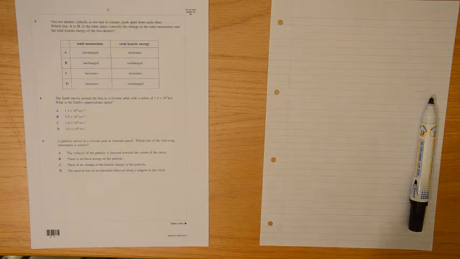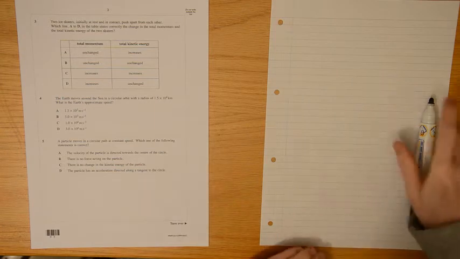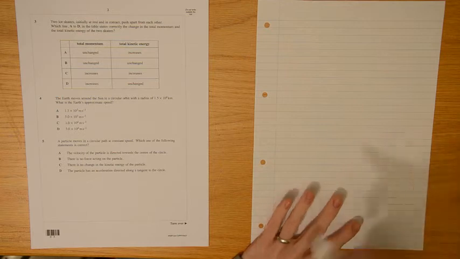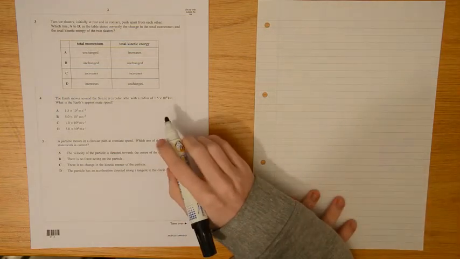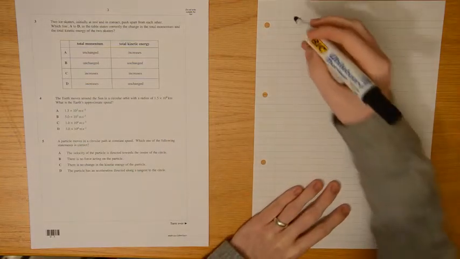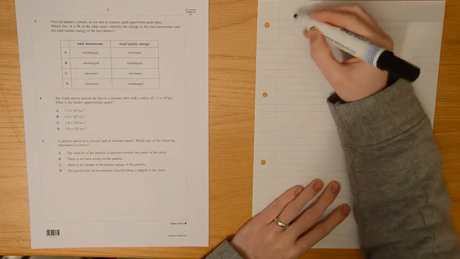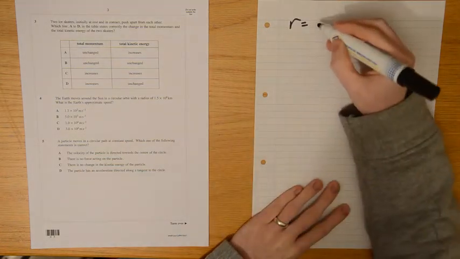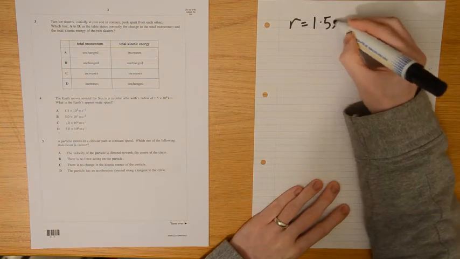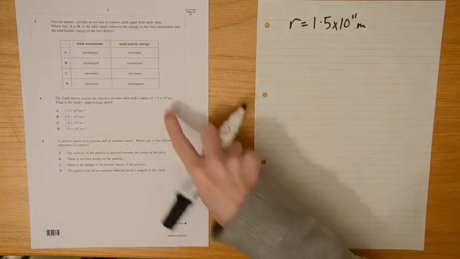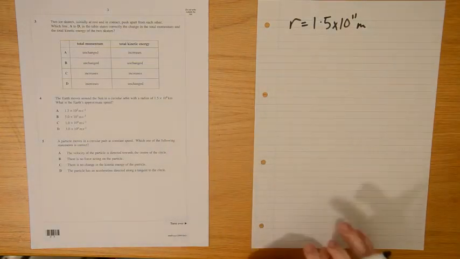For question 4, we're having to work out the Earth's speed as it moves around the Sun. And we're given a couple of pieces of information that are going to help us out with this. But the first thing we've got to notice is that the radius of orbit is given to us in kilometres. We mustn't get put off by this because we must be remembering that we use SI units for our calculations. So the radius is going to be 1.5 times 10 to the power of 11 meters. That's 1,000 times more than this number because this is in kilometres.